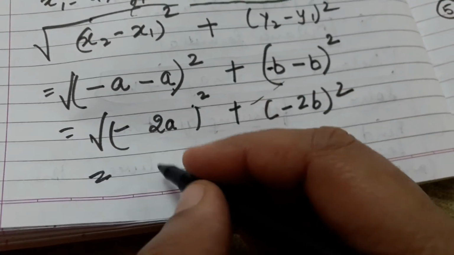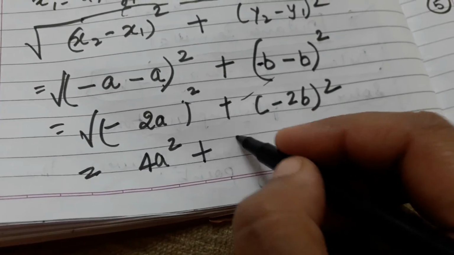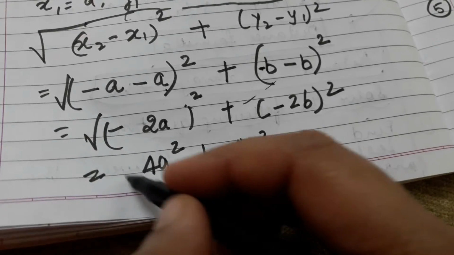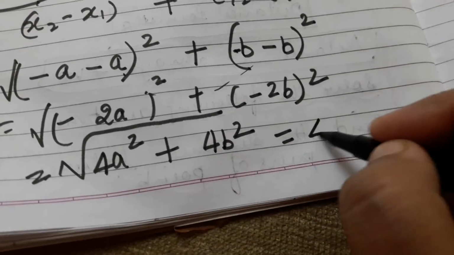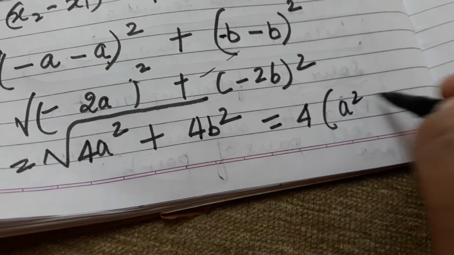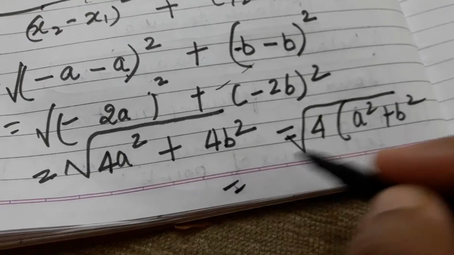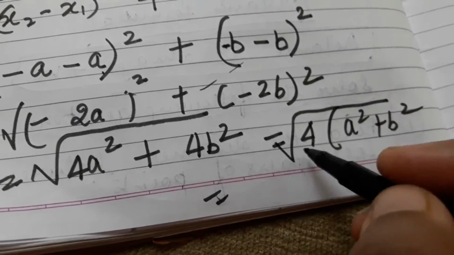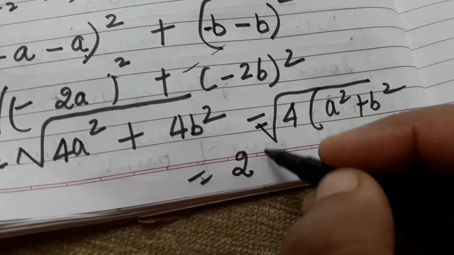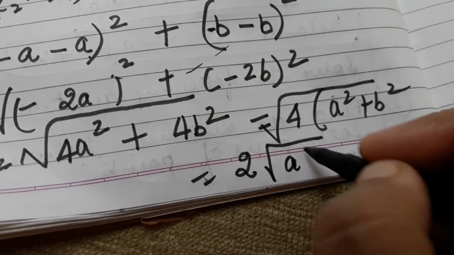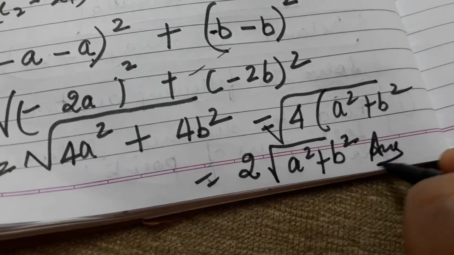Minus 2a square will give you 4a square and this will give you 4b square, and the root. When I take out 4 common, this is a square plus b square with the root, and we know that the root of 4 is 2, so I can take out the root of 4 and write it as 2, and a square plus b square will be in the root sign, so this will be the answer.